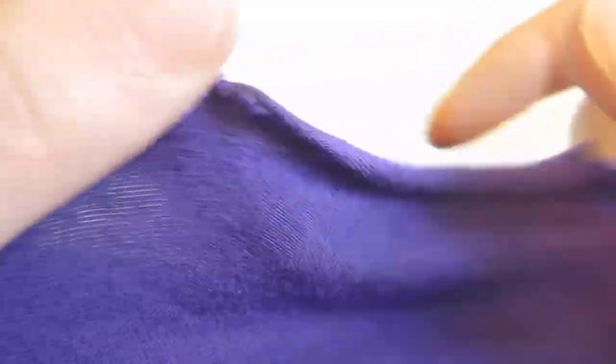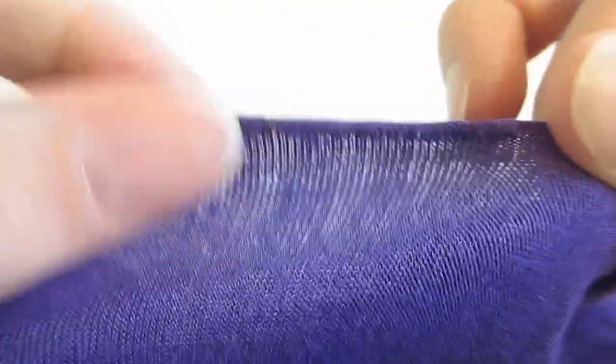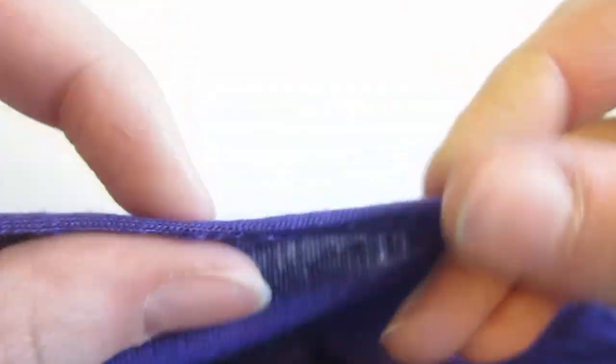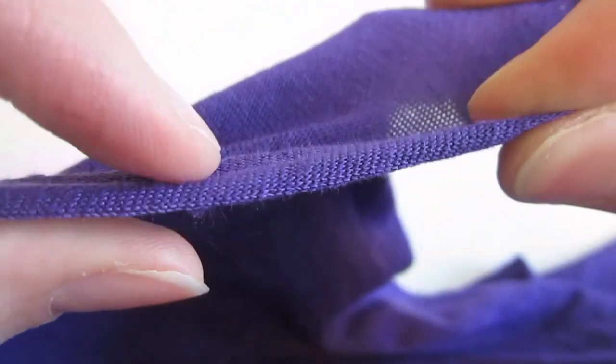So as you can tell by this knit, it actually stretches a lot more than the other fabric. And you can also get different amounts of stretch in knits. And here is a close-up of the knit fabric, just in case you wanted to see it. You can kind of see the loops that I was talking about earlier in it, and how different it is than a woven fabric.